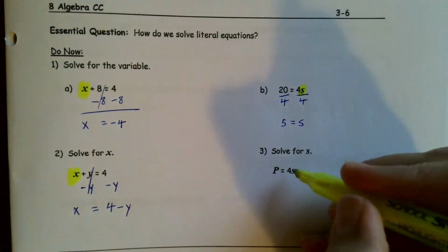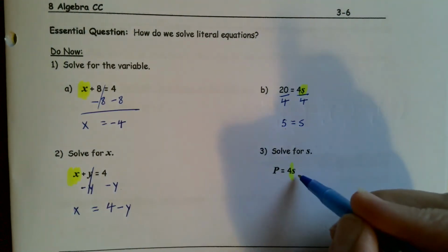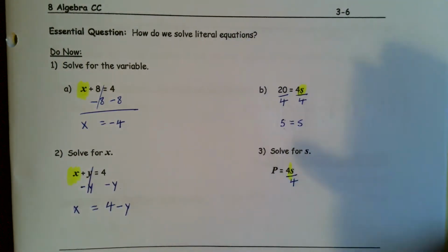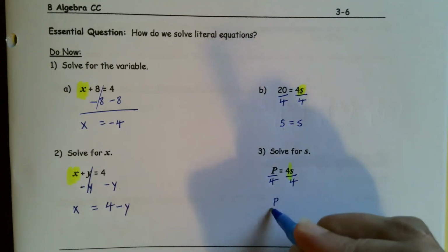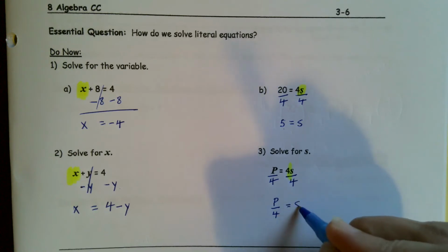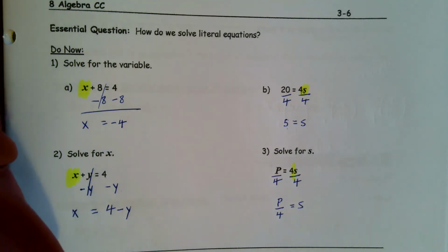Well, what if you're asked to solve for s? Instead of multiplying by 4, we're going to divide by 4. Whatever I do to one side, I do to the other. So p over 4 equals s. Okay, you actually have solved a literal equation.